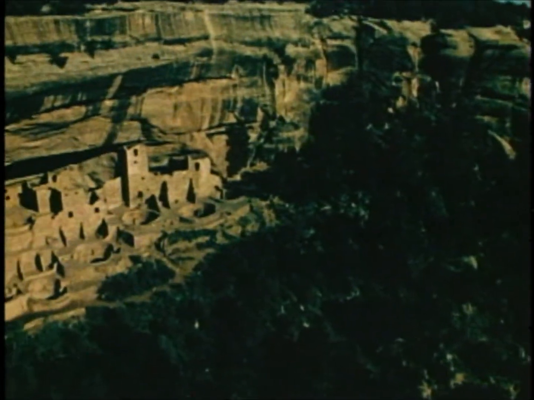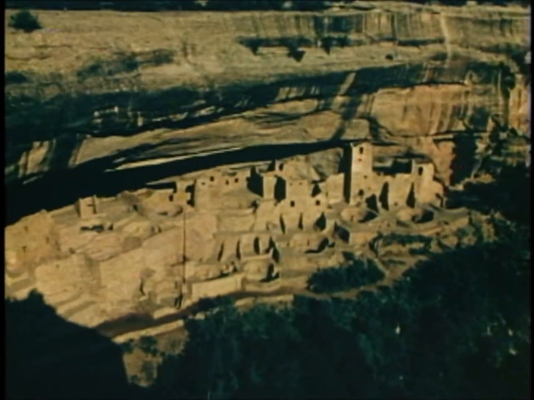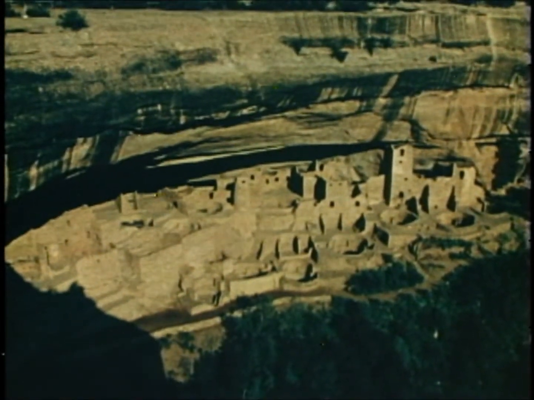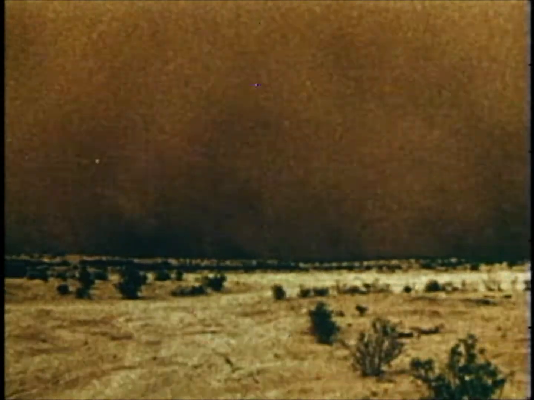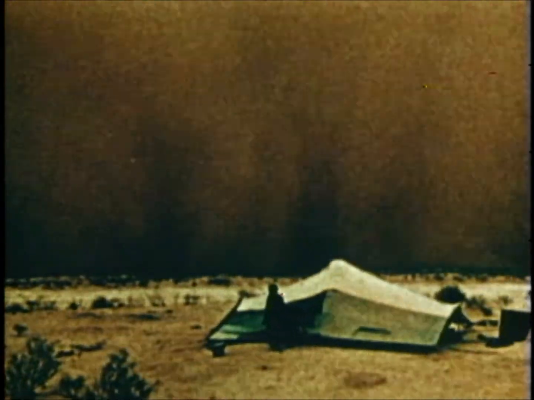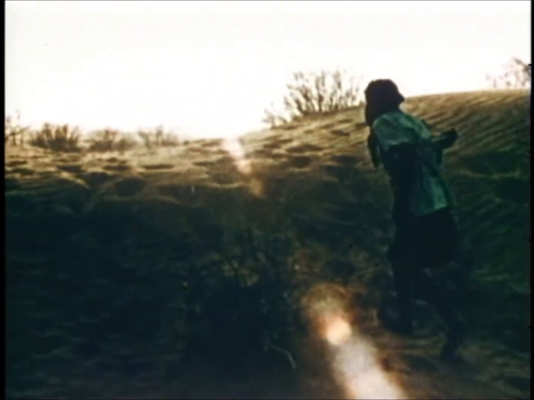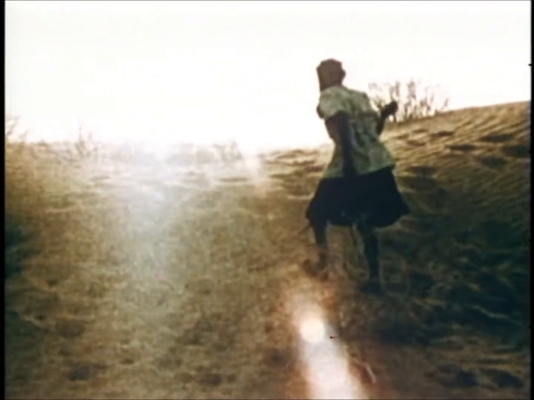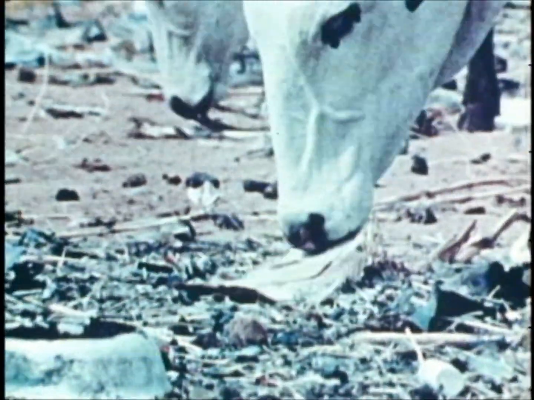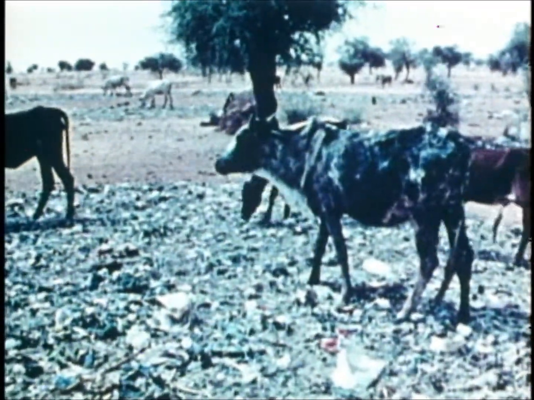Seven centuries ago, the inhabitants of these cities in the American Southwest were forced to abandon this region because of drought. In the 1970s, diminished rainfall in regions of Africa and Asia has also resulted in widespread drought and desolation. Without water, there is famine and death.